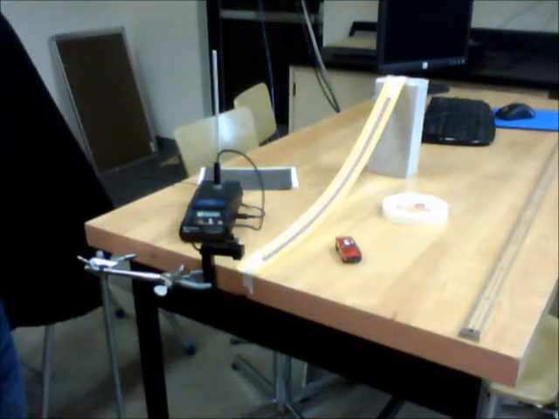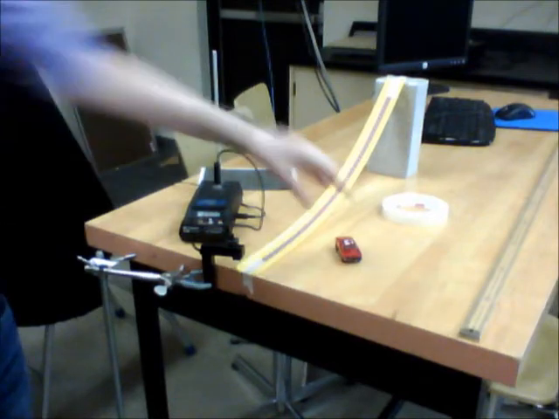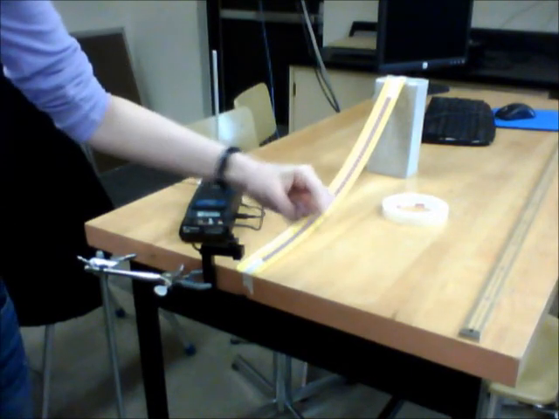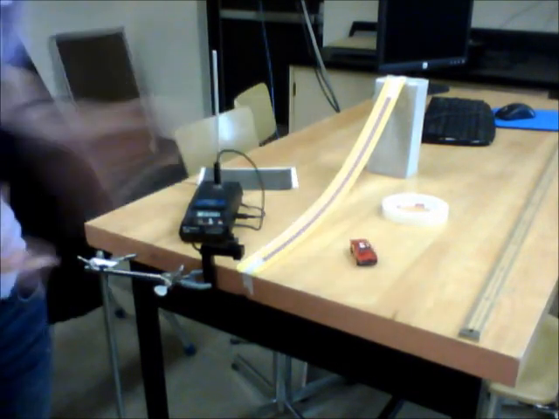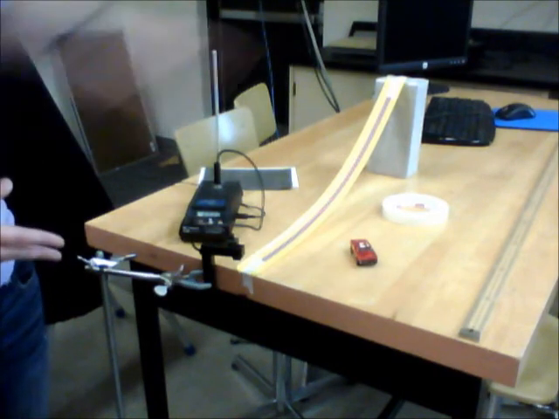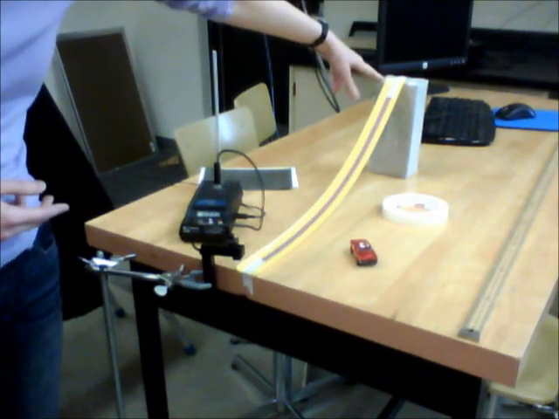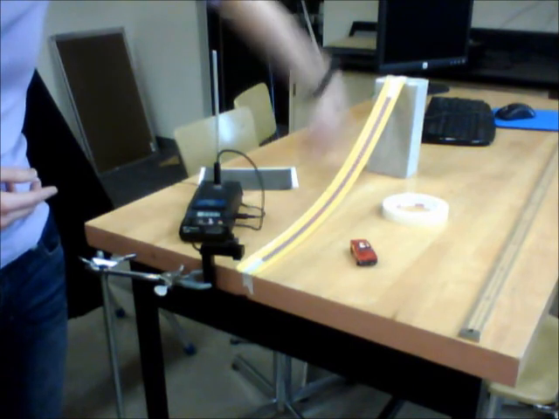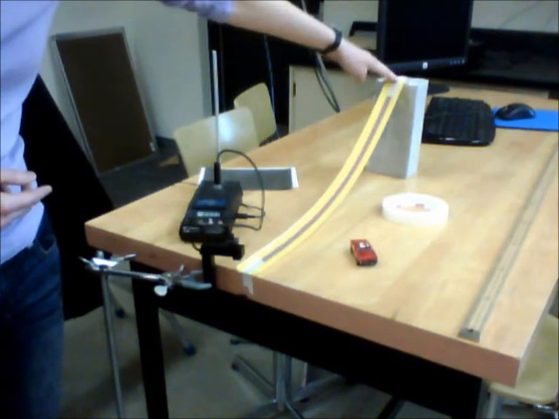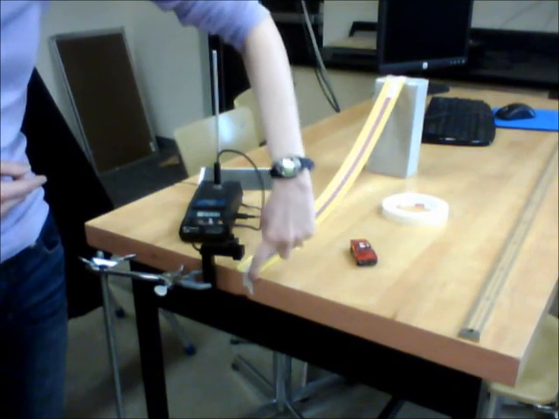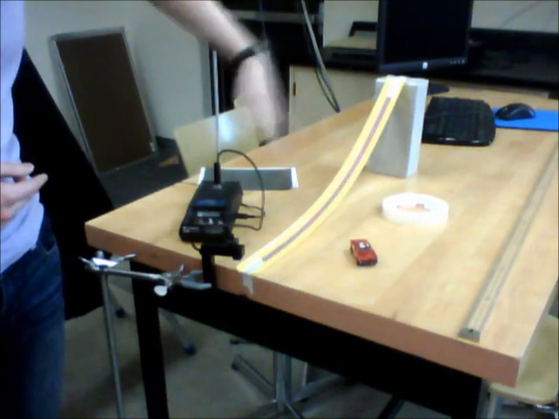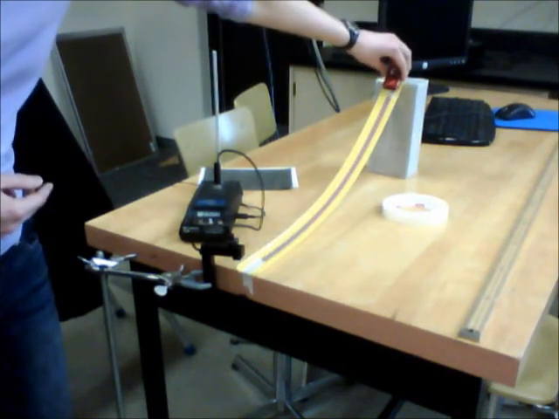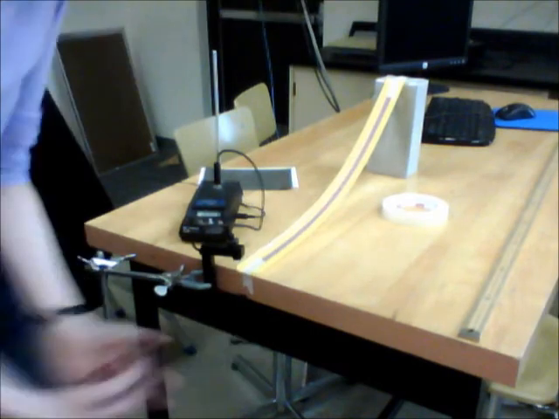In this part of the experiment, you're going to use a Hot Wheels car as a projectile, and we're going to fire it through the air and see how far it goes. So on your table, you've got a brick and also a section of Hot Wheels track, and you tape the track onto the brick and also onto the edge of the table to make a nice ramp. And then the Hot Wheels car will just slide down this ramp, like so.